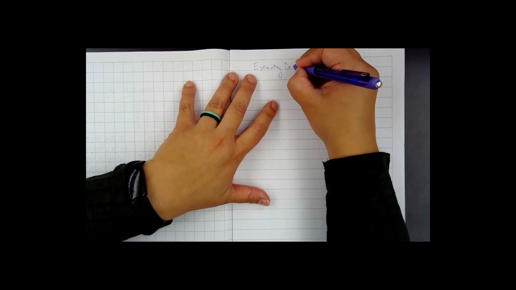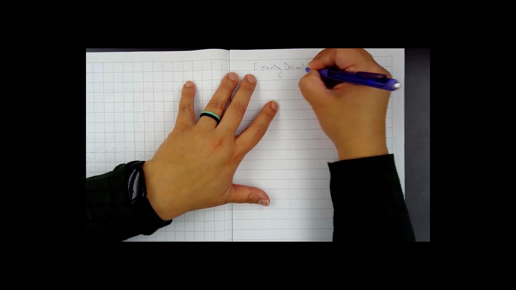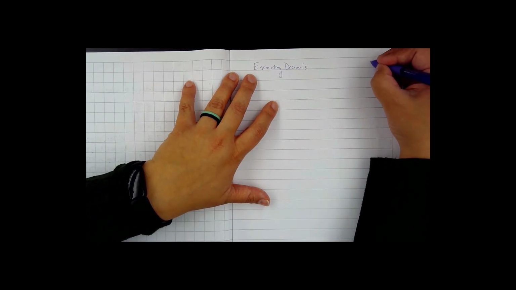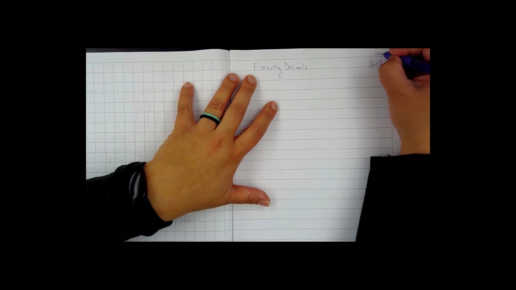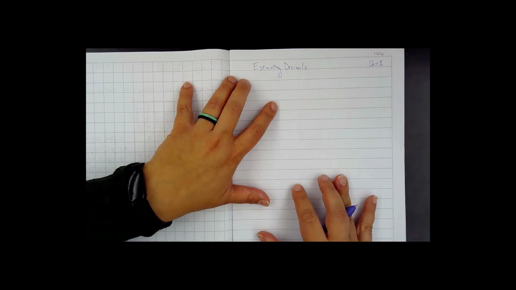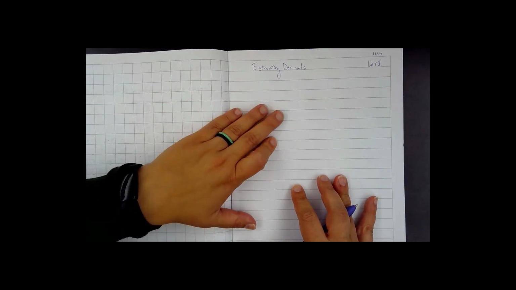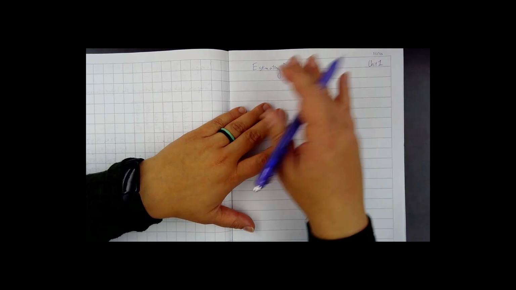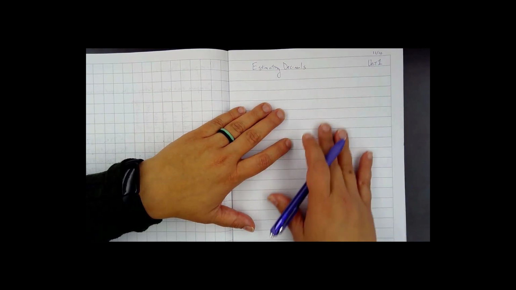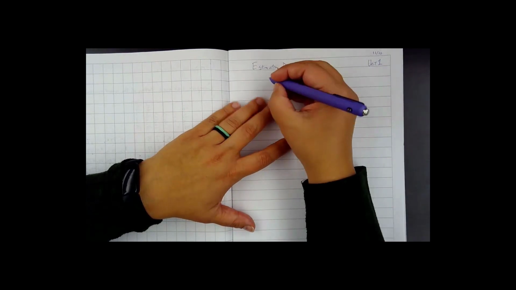Estimating decimals. This is still Unit 1, and the date that we'll put in is 11/10. Okay, so estimating decimals. Estimating decimals is just when we use rounding before we do something like add or subtract.